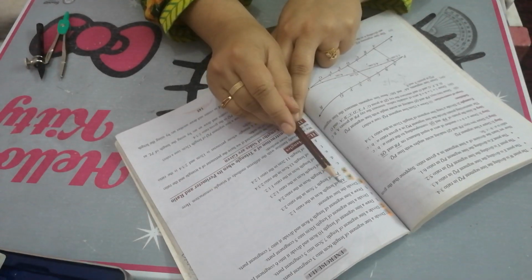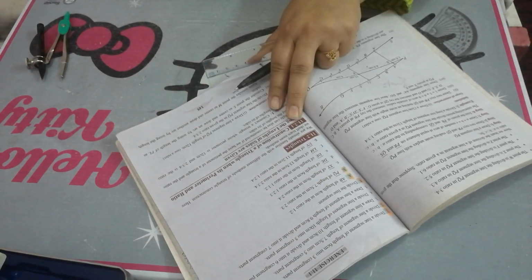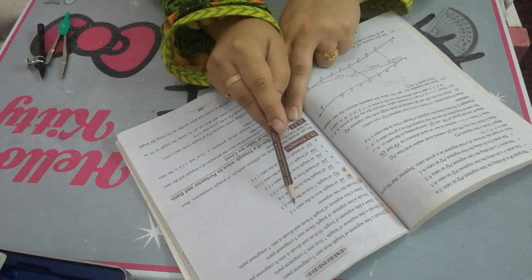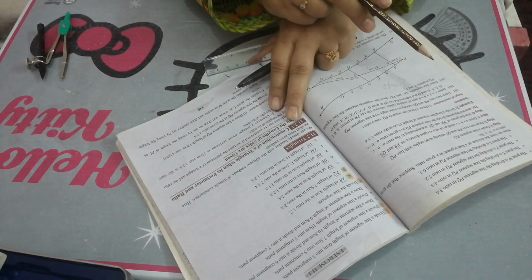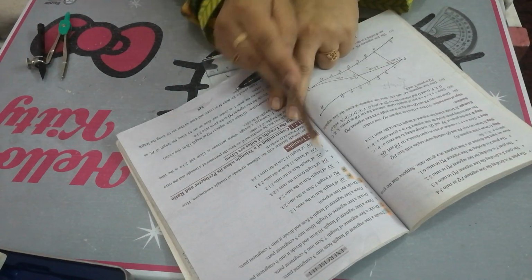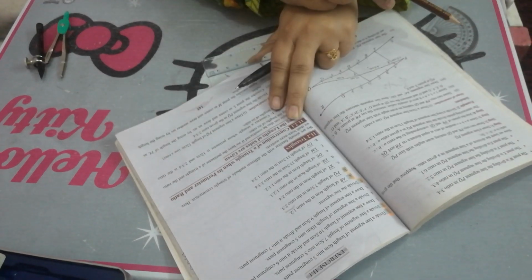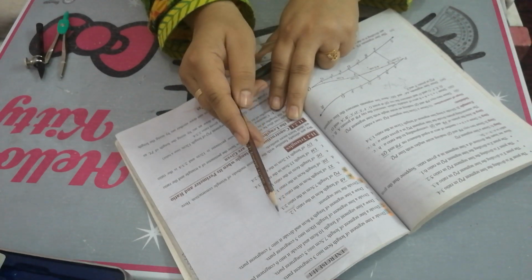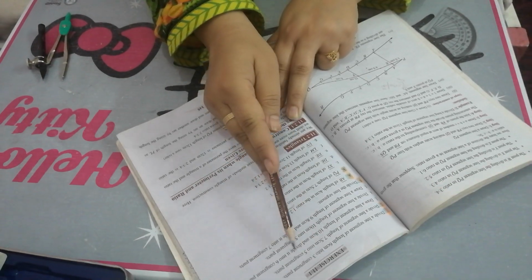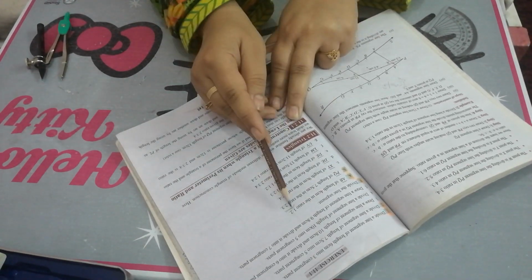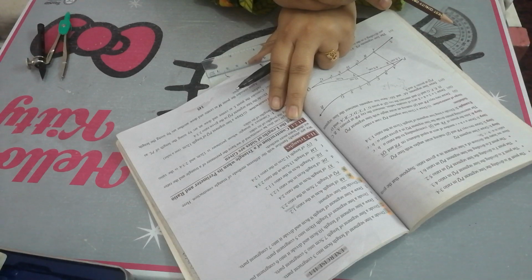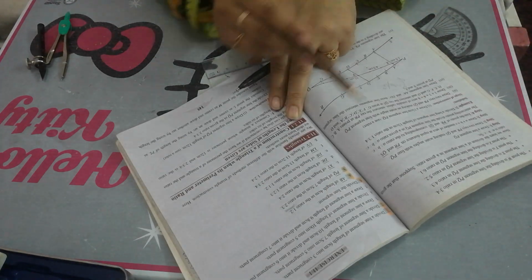Question number 6 is: divide the line segment AB of length 4 centimeter in the ratio 1:2. Here you have been given the ratio 1:2. So in this ratio, the drawing is approximately the same. The only difference is that there you were given 3 congruent parts or 5 congruent parts, but here you have been given the ratio 1:2. So how can you divide it into this ratio? I'll explain it here and draw.